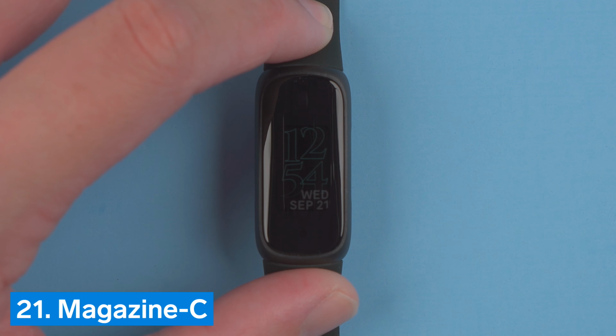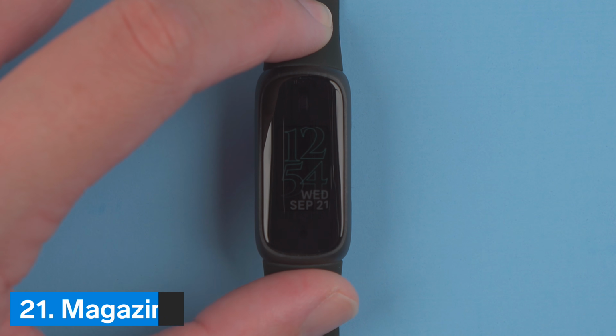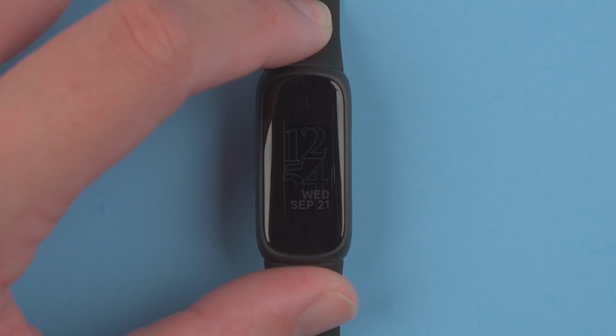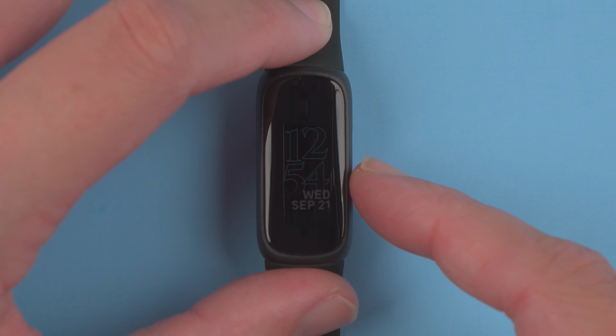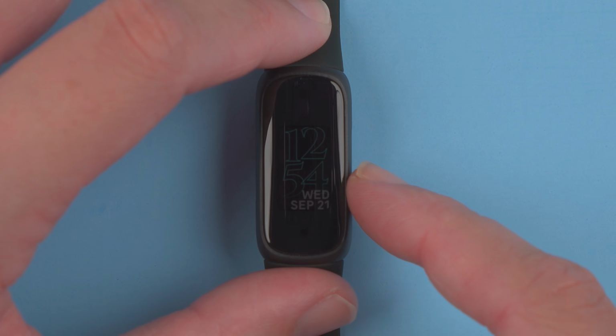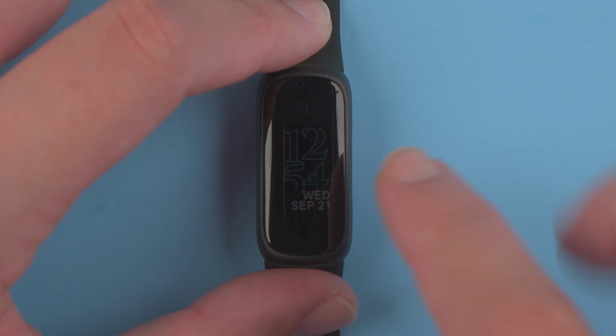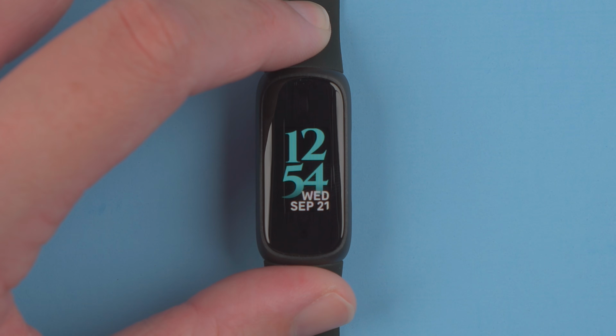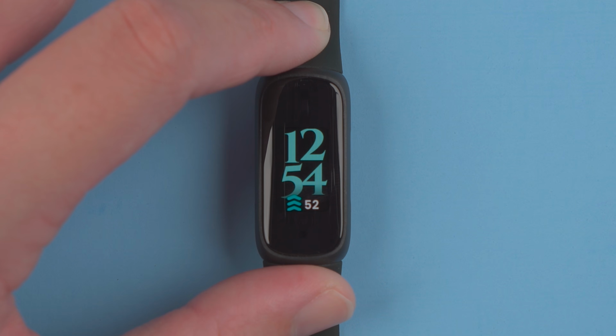All right, and this final clock face is called Magazine C. In the always-on display version shown here, you can see the hours and minutes of digital time. We also have the day of the week, the month, and the day of the month. When I tap to awake, this is what it looks like. We can also tap to change that bottom stat to active zone minutes, steps, heart rate, and we're back to the date.